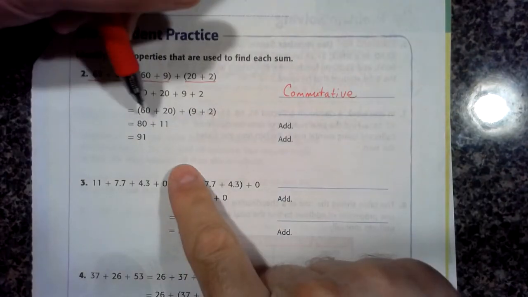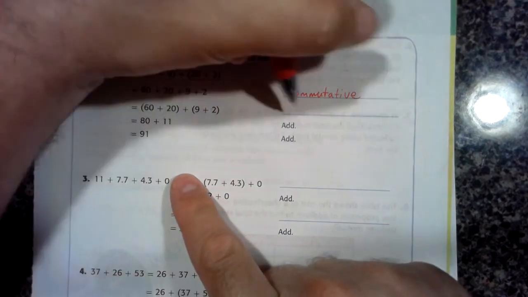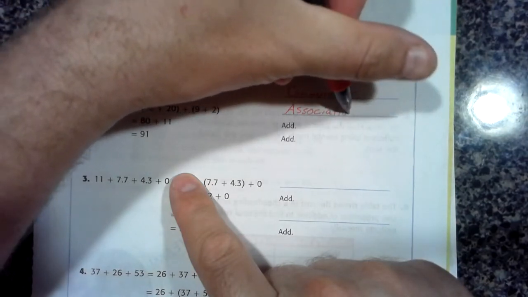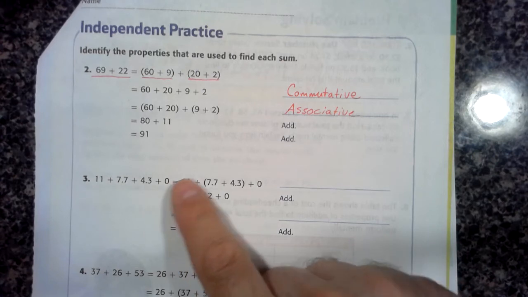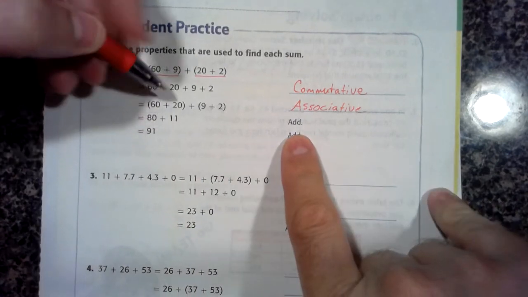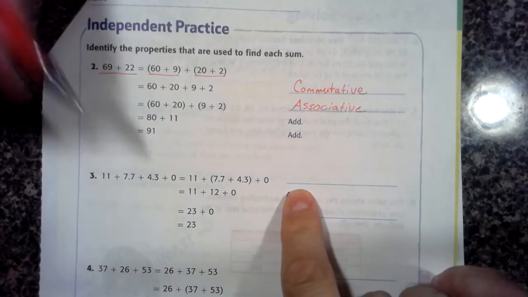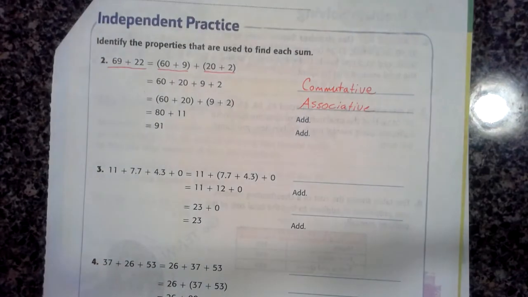Remember what I said earlier? When you start putting parentheses around, that's which group you're in. So we're going to write associative. You don't want to abbreviate that one. You can see why. All right, now you just add. So they've done the work for you. They've already told you the answer. You didn't even have to find the answer. They wanted you to see which of the properties you're using there.